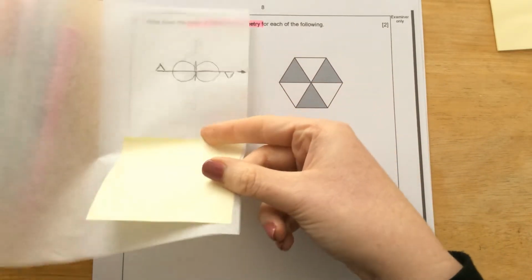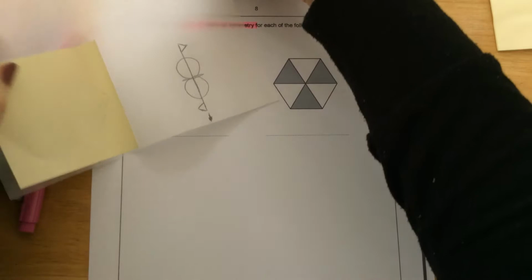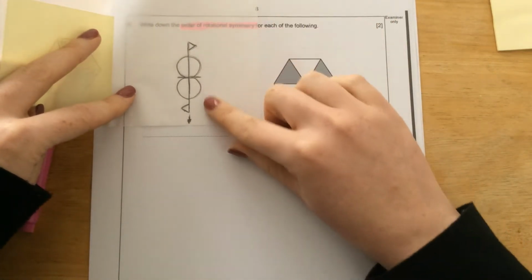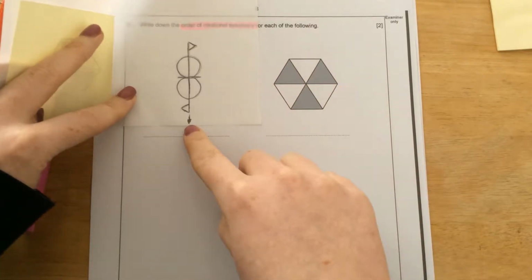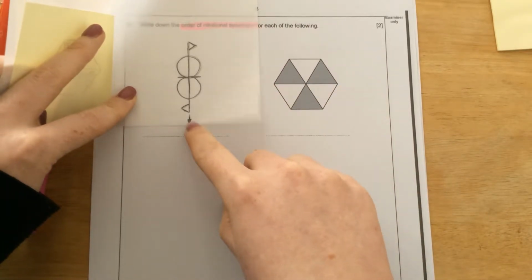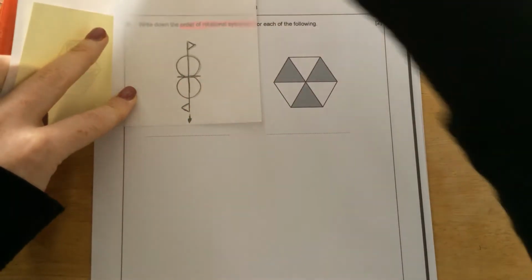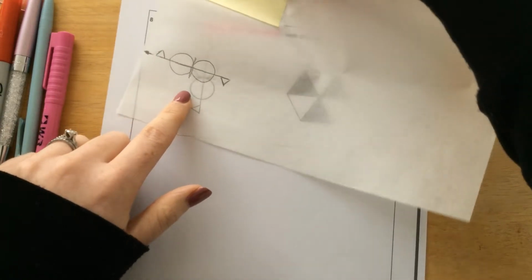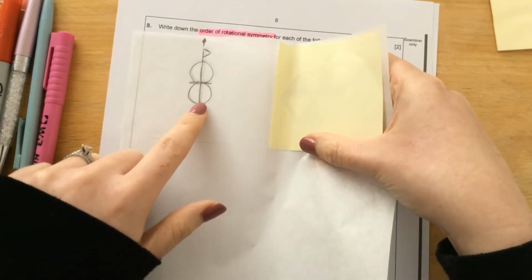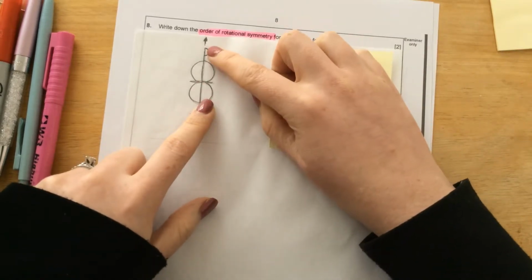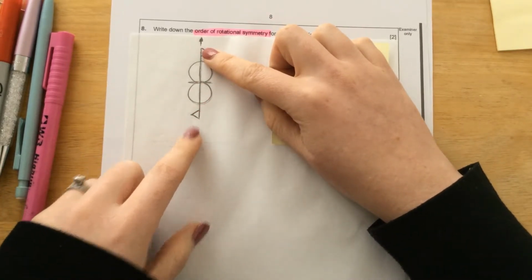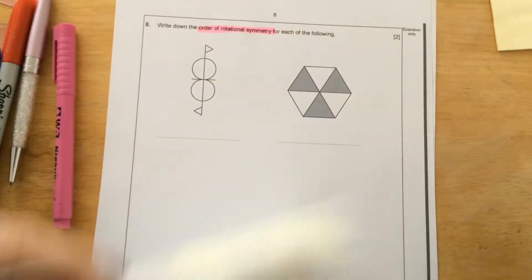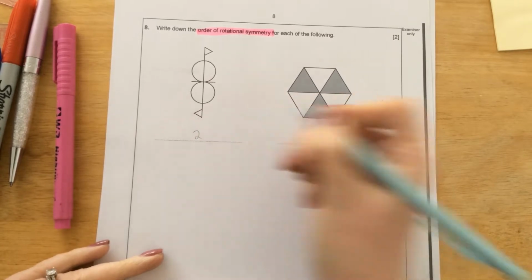So it hasn't fitted back on itself yet. If I keep turning, now it's exactly the same as it was earlier. I'm not back to the original point yet because the arrow is facing down. So that's one turn so far. Not fitting back on itself. And now it is. And I'm back to the start because my arrow is facing up. So that has fitted back onto itself twice. So the order of rotational symmetry for this shape is 2.